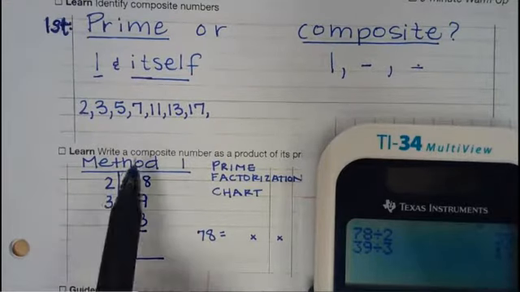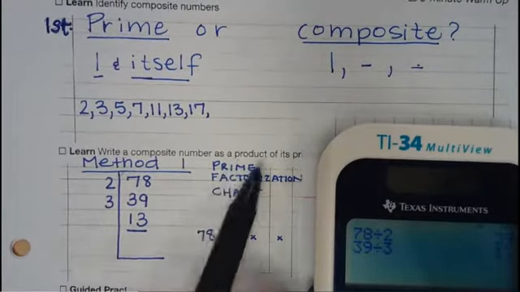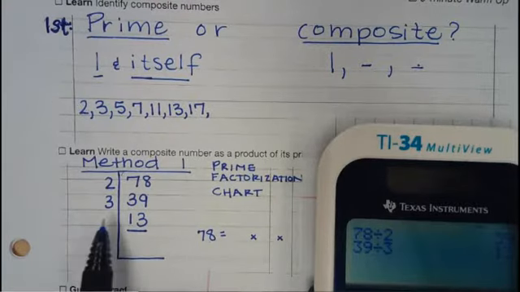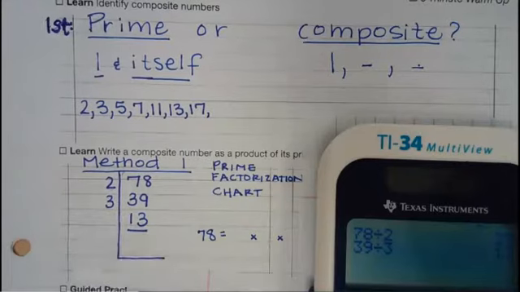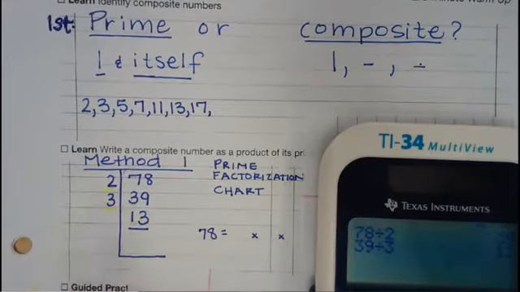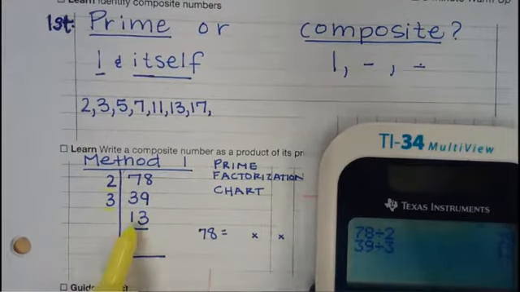Okay. Then it says to write a composite number as a product of its prime factors again. At the very beginning, remember I said that you had to write the prime factors in order. Okay. So I have 2 as a prime factor of 78, 3 is a prime factor of 78, and 13 is a prime factor of 78.